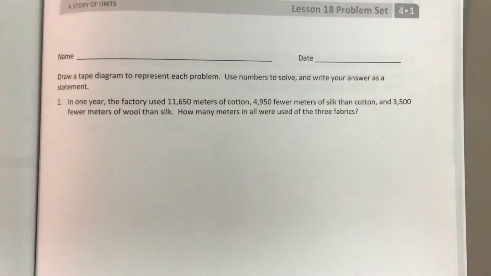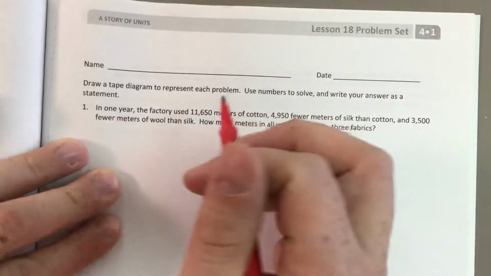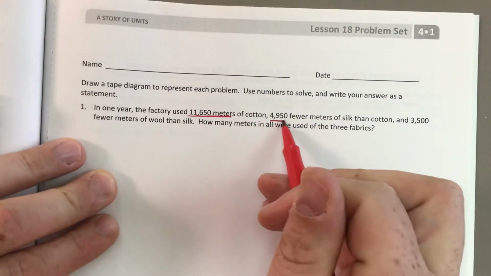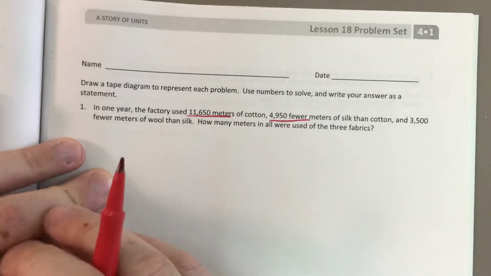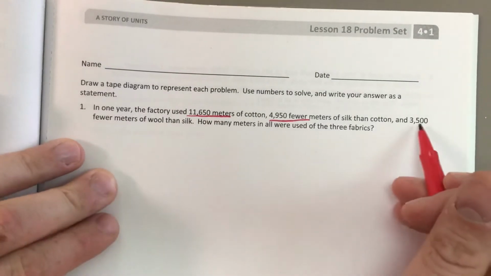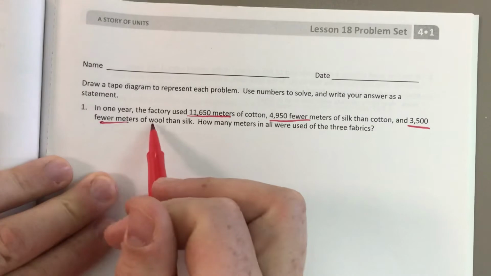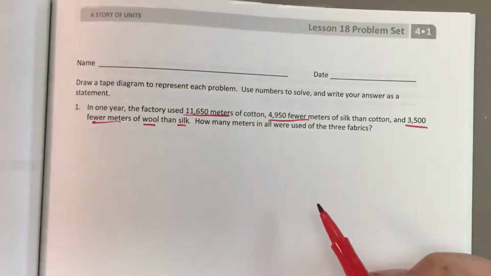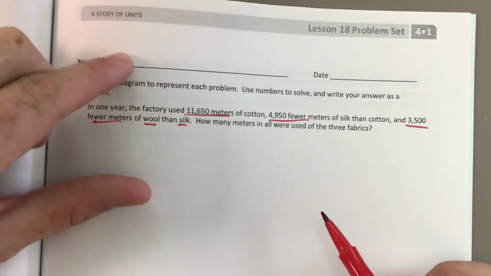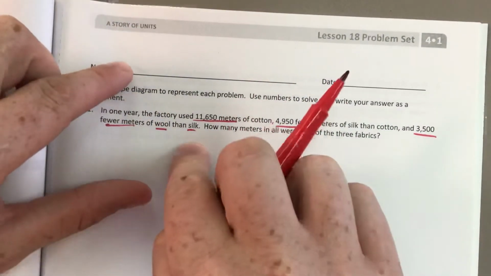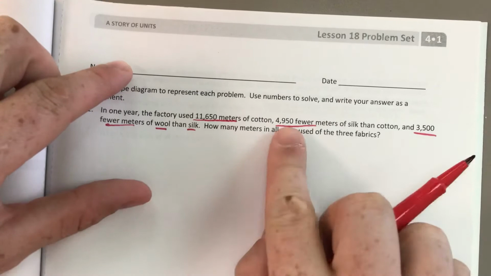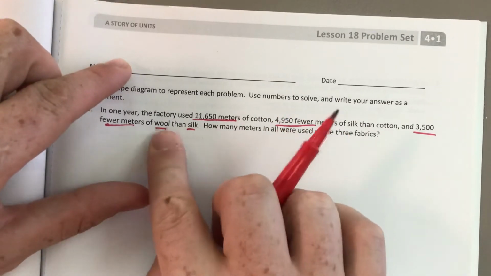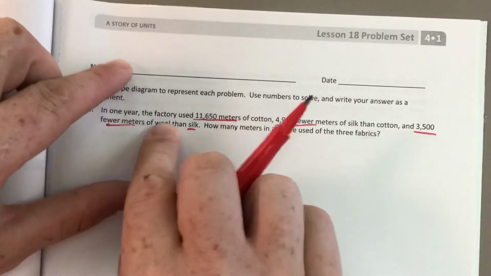So it says in 1 year, the factory used this many meters of cotton, this many meters fewer of silk than cotton, and this many meters fewer of wool than silk. How many meters in all were used for the three fabrics? So you have a given amount, and you're going to have to figure out the cotton. You're going to take away to figure out the silk, and you're going to take away from the silk this amount to figure out the wool.